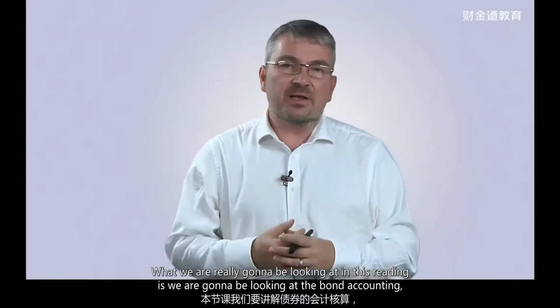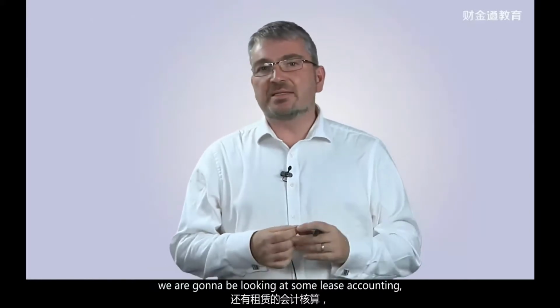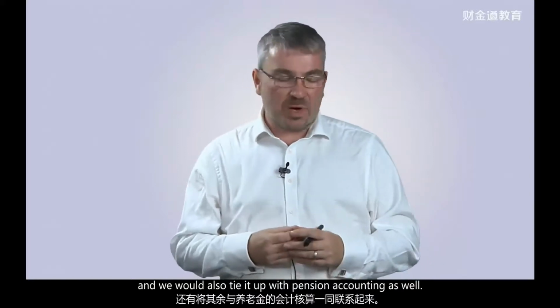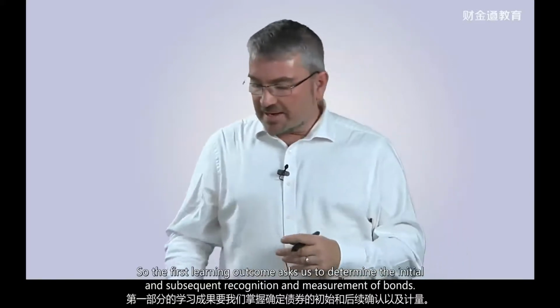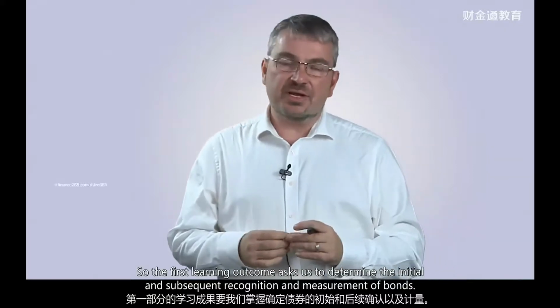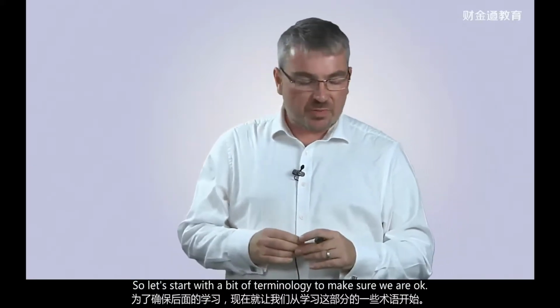What we're really going to be looking at in this reading is bond accounting, some lease accounting, and we'll also tie it up with a bit of pension accounting as well. So our first learning outcome asks us to determine the initial and subsequent recognition and measurement of bonds. So let's start with a bit of terminology to make sure we're okay.